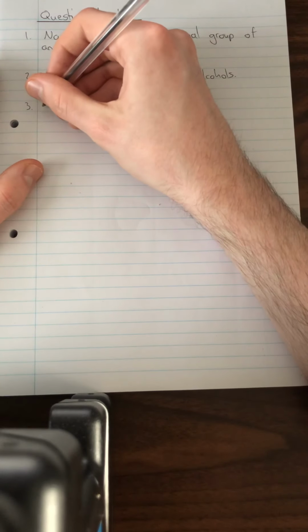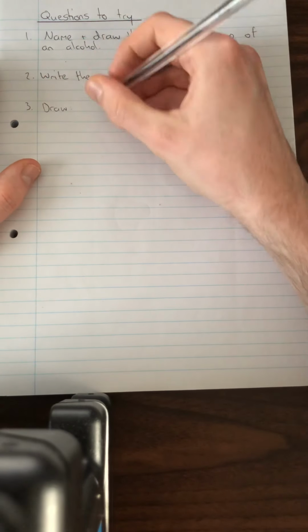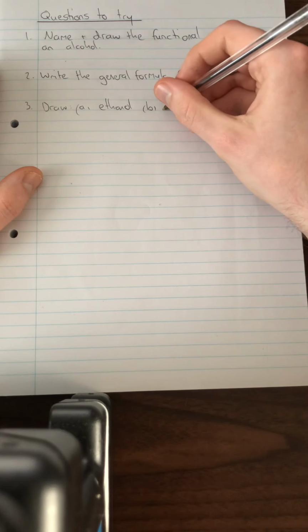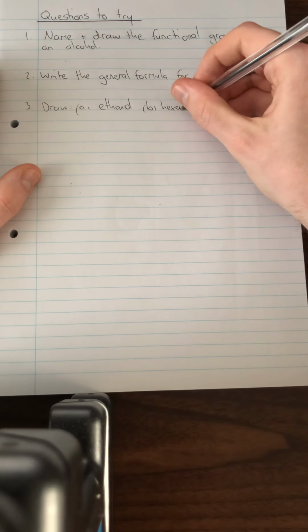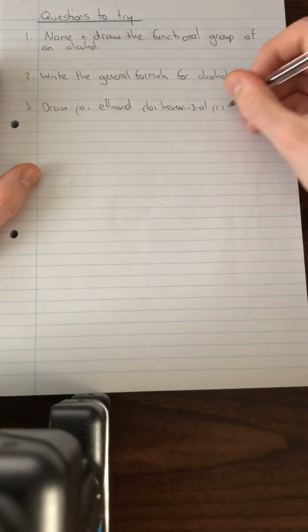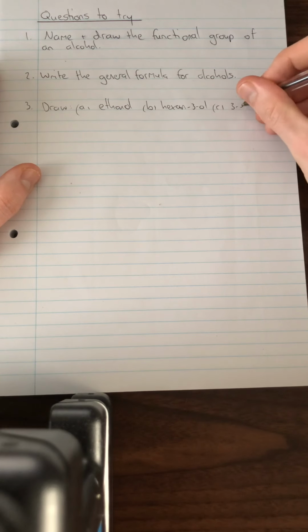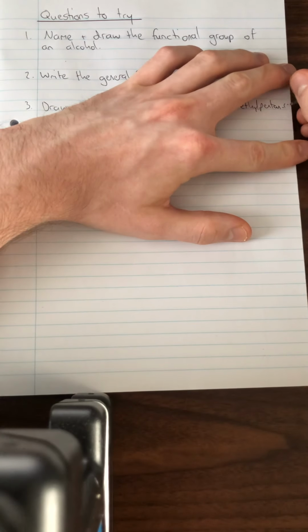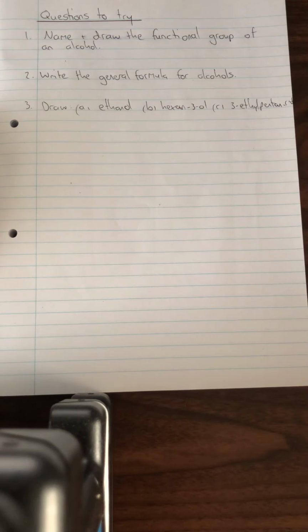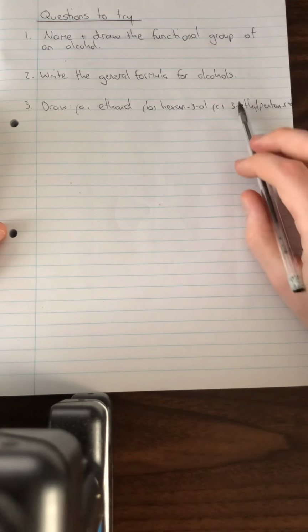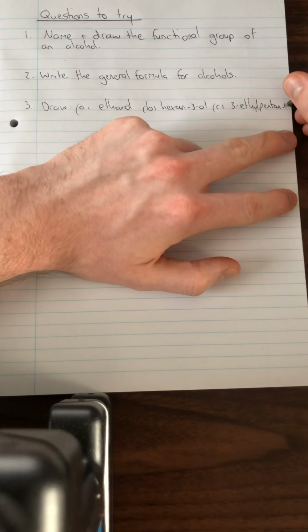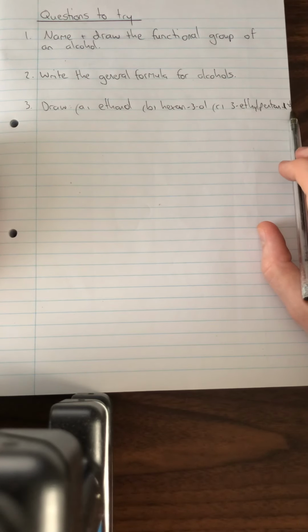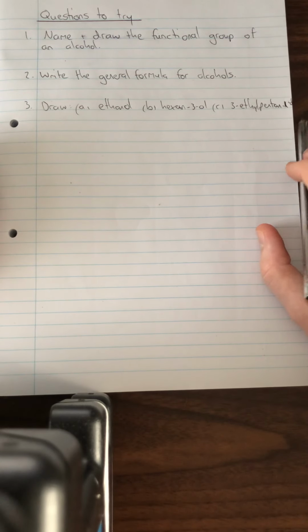Question 3, I want you to draw A, ethanol, B, hexan-3-ol, and then C, 3-ethylpentan-1-ol. That's 3-ethylpentan-1-ol. Okay, pentan-1-ol.